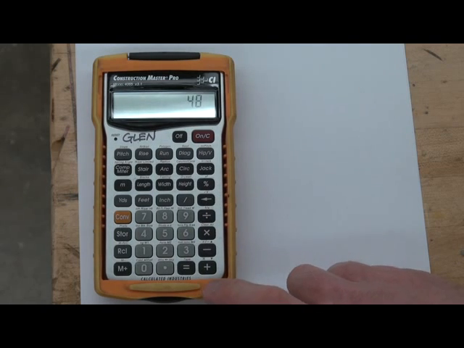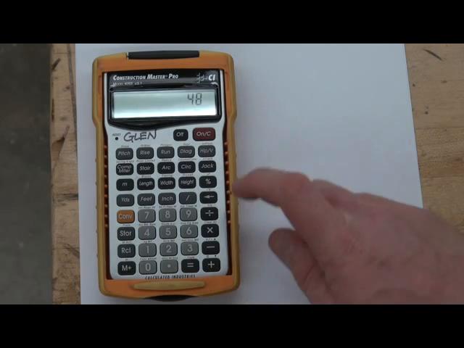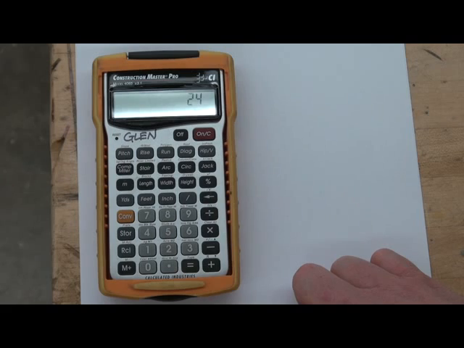But when I type in my hip rafter calculations, I need to give the calculator the run dimension. So remember, the run is half of the span. So I'm going to divide my span by 2 to get my run. Then I'm going to press the run button up there to indicate to the calculator that that is my run that I'm going to calculate.